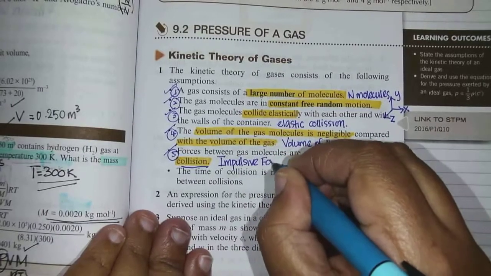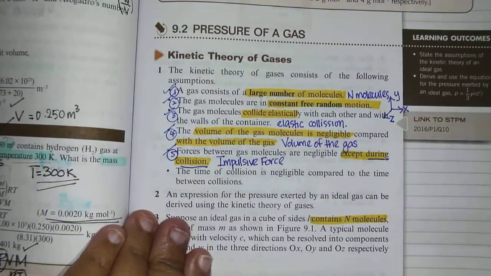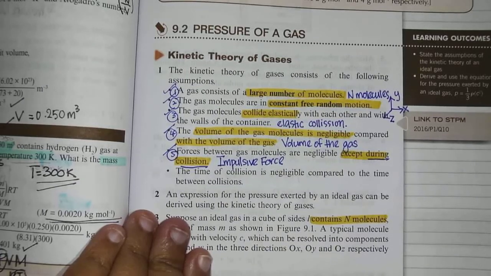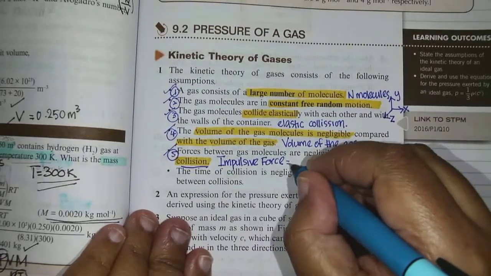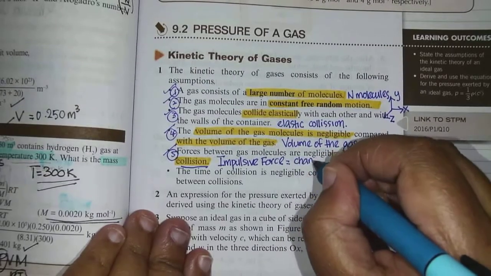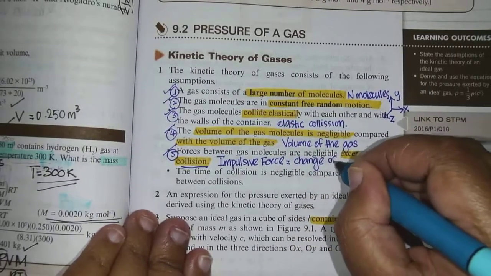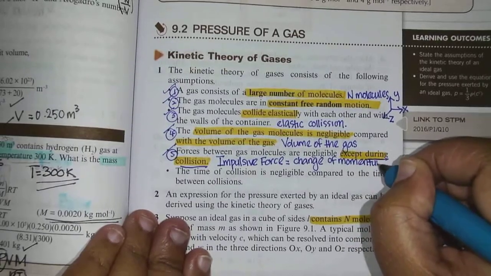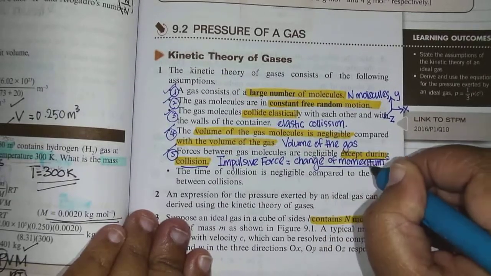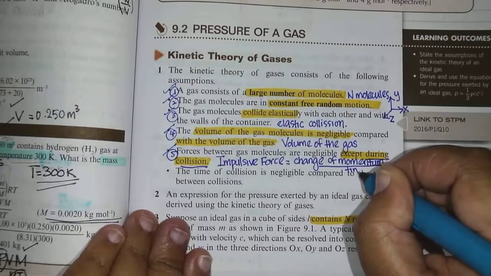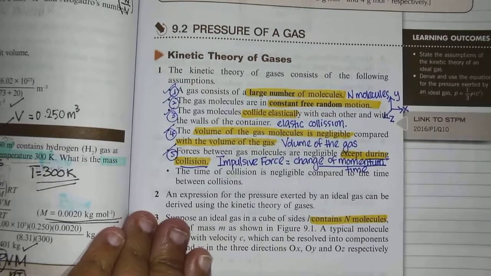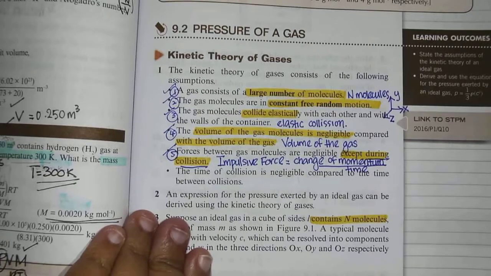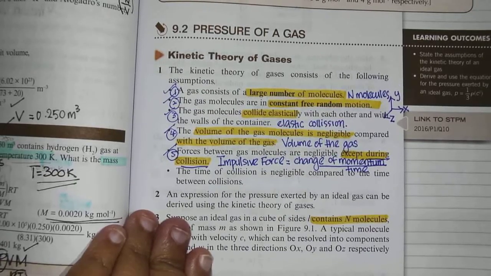Because if you look at your prior knowledge, impulsive force is the force involved during collision, where impulsive force is equal to change of momentum divided by time. Okay, change of momentum divided by time, or in other words, the rate of change of momentum.